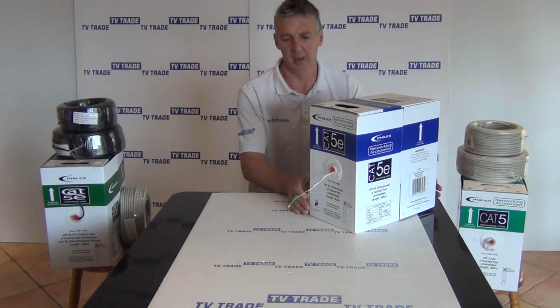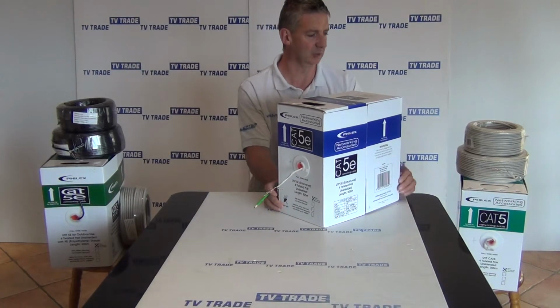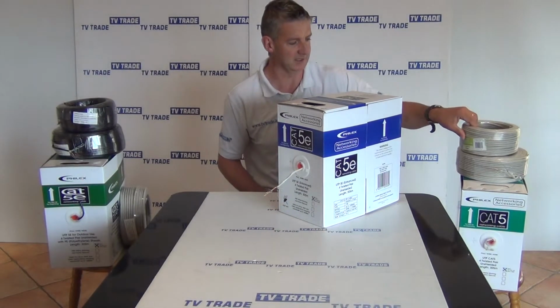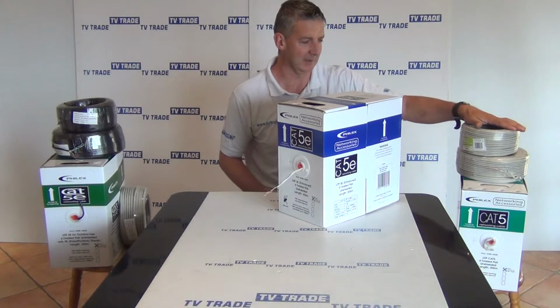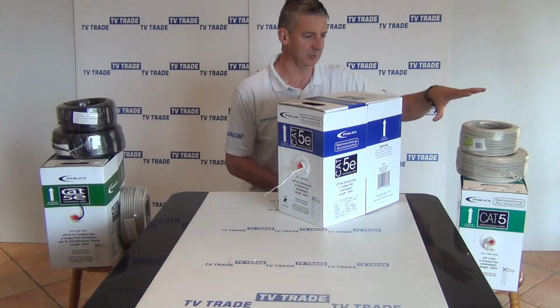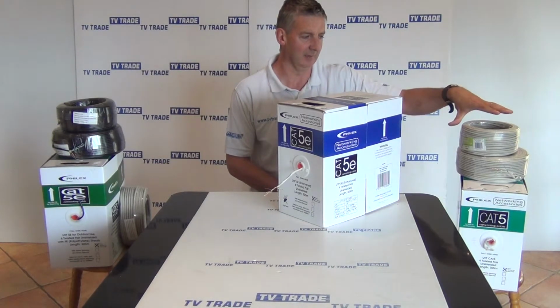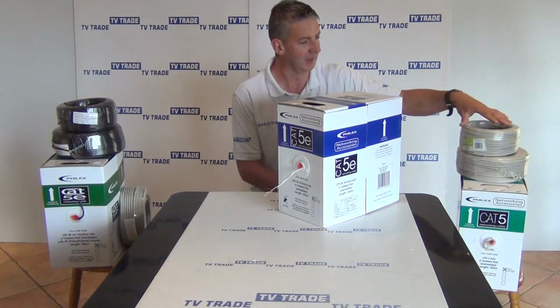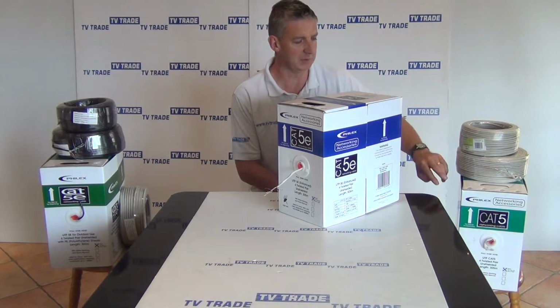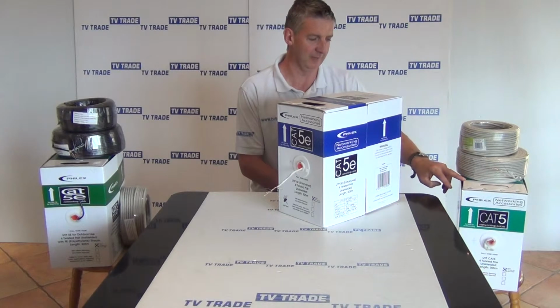If we look on my left hand side here, we have CAT5 copper clad aluminium. The main difference with this one is simply that the copper content is much lower. It's mainly copper clad aluminium, and it comes in a 50 meter, 100 meter, and also a 305 meter roll here.